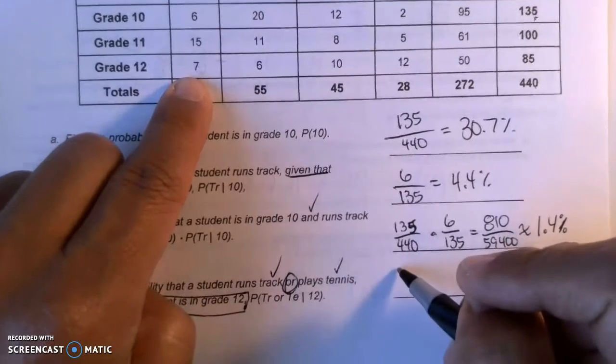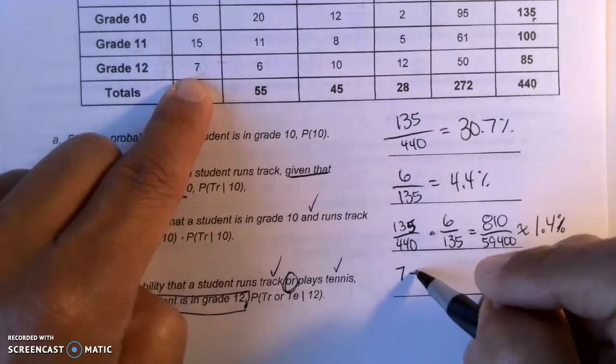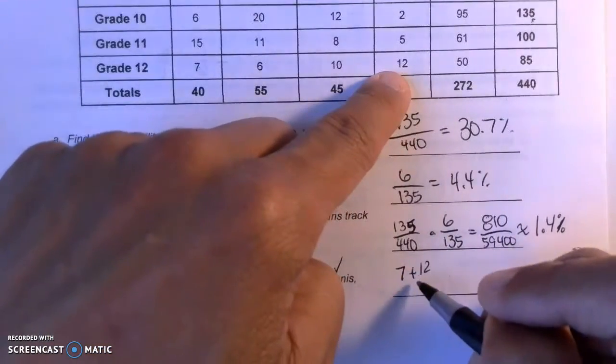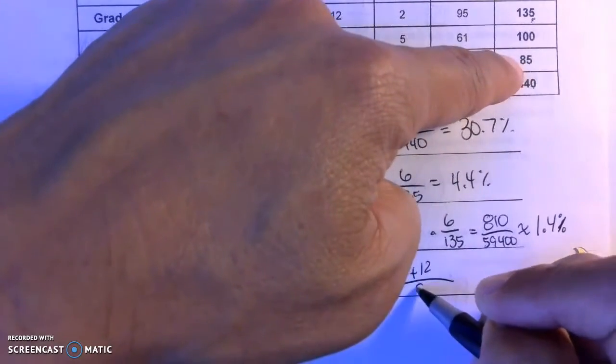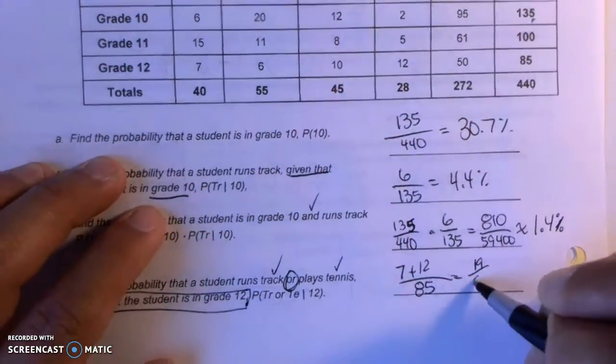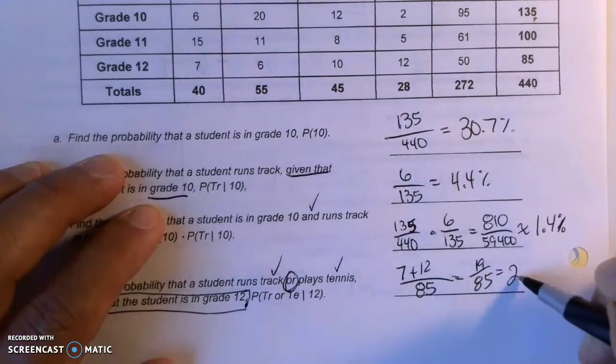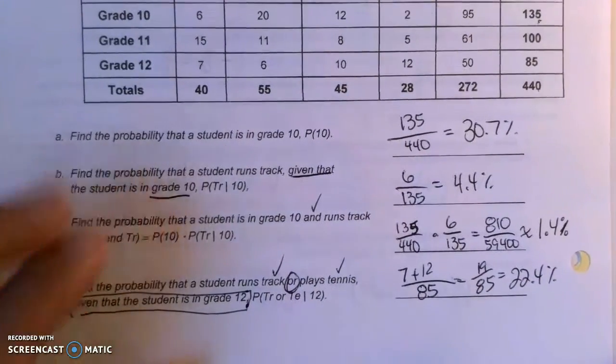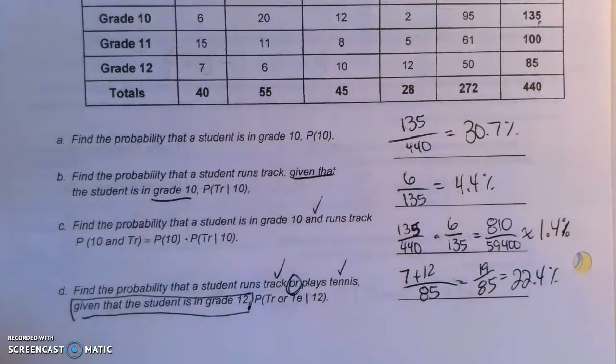Well, how many 12th graders do track? 7. How many do tennis? 12. And you put that over the total of seniors, 12th graders, 85. So this is really 19 divided by 85, or approximately 22.4%. Okay, so you just got to read these questions carefully.